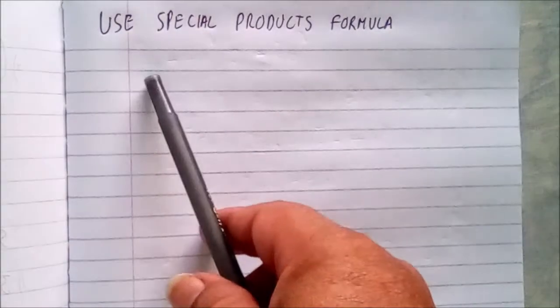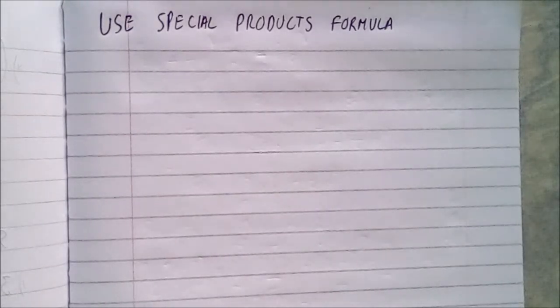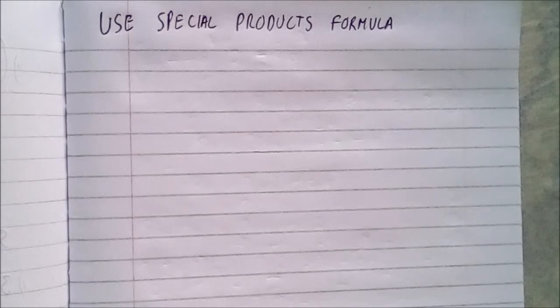Okay, we call this using special product formulas. What do we mean by that? When you're finding products of binomials, they tend to occur frequently in algebra, and it is worthwhile for us to learn formulas for computing them. It's a very fast method. We'll develop a rule to find the square of a sum or the square of a difference, so we will be working with that.